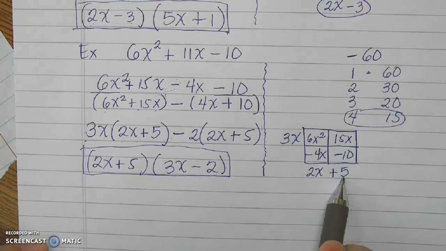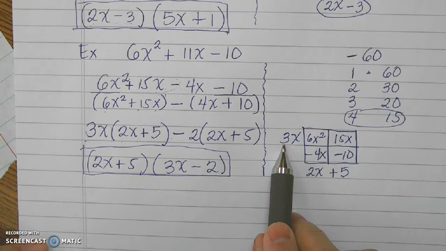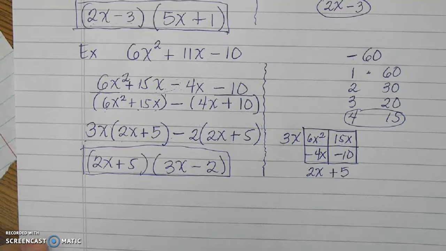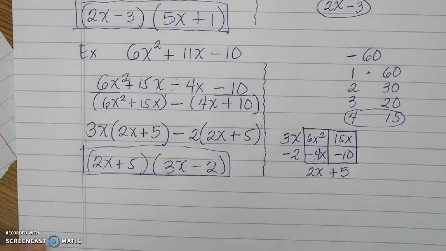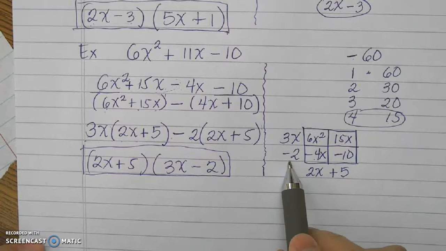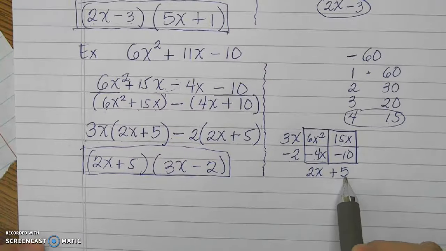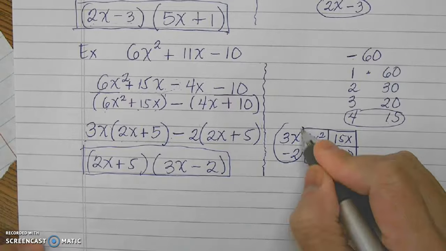Because positive 5 times 3x is positive 15x. Okay. So what will I have here? So that if I multiply by 2x, I will have a negative 4x. Is that a negative 2? Let's see. 2x times negative 2 is negative 4x. 5 times negative 2 is negative 10x. These are your factors.